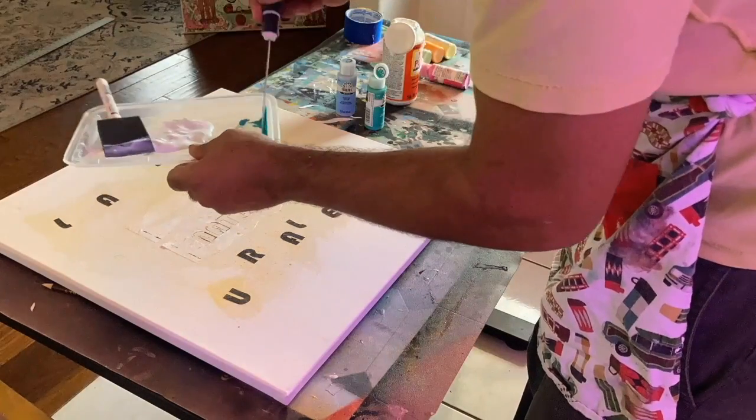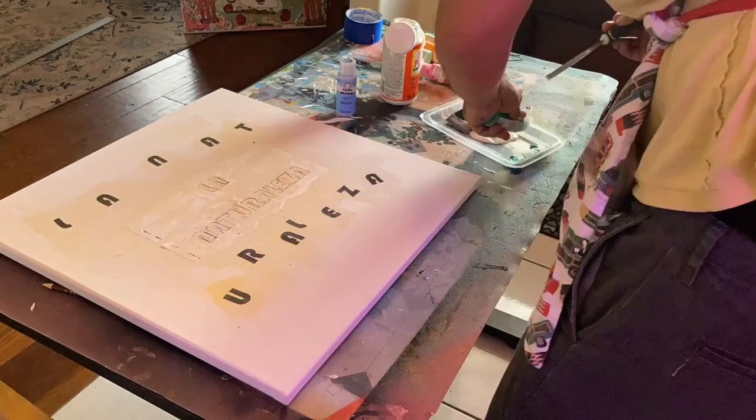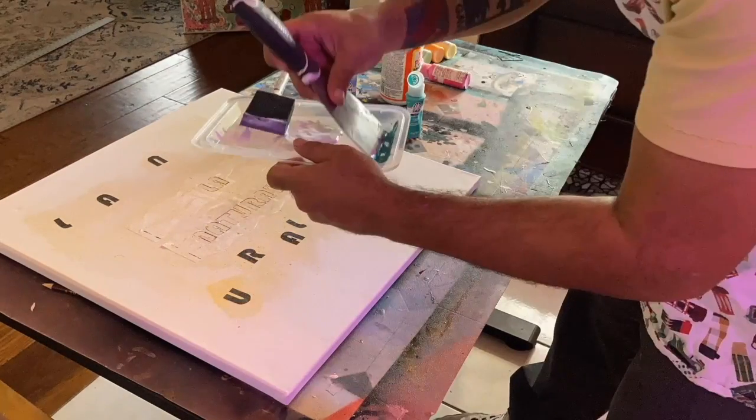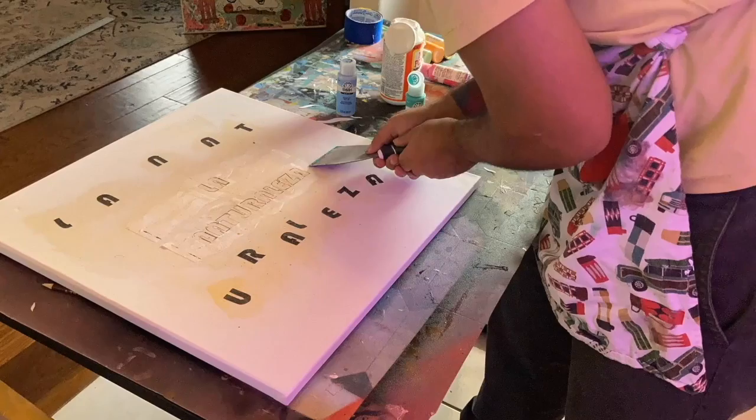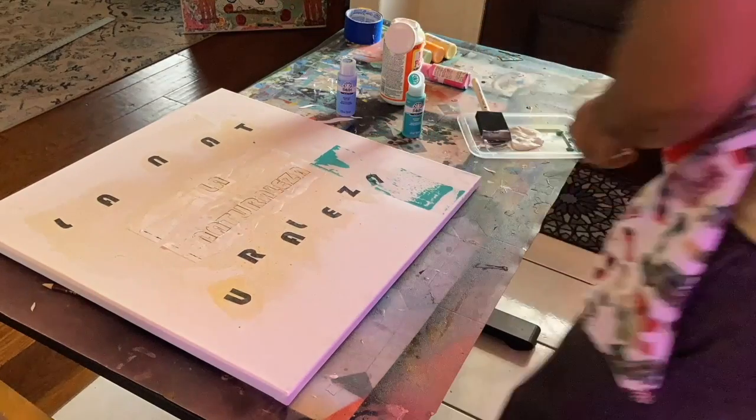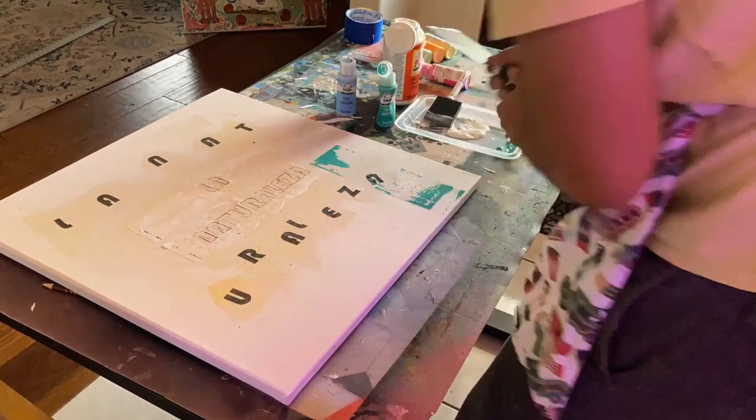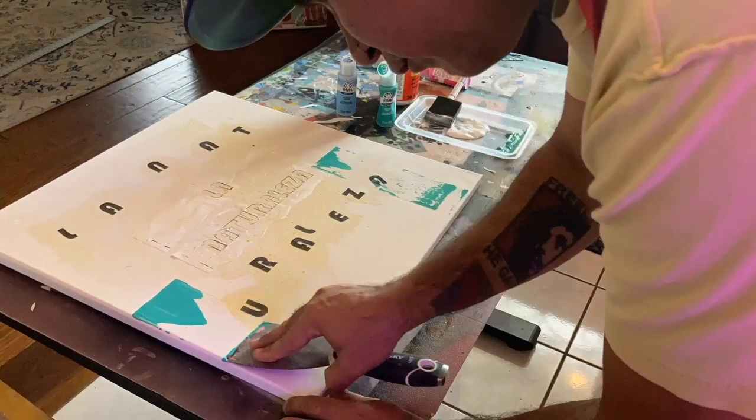With the letters glued down to the canvas, we could do stuff like this. Go ahead and grab your scraper, get some paint on the edge, and just scrape the paint across the canvas, across those letters. The scraper gives a nice visual texture. Try to use some complementary colors together on the canvas. That way, there'll be a nice high contrast for the eye.